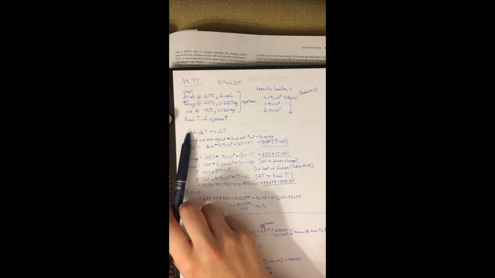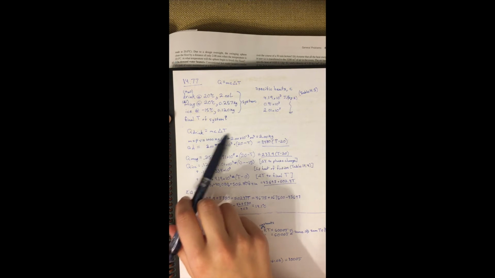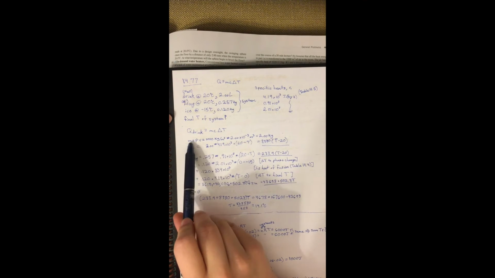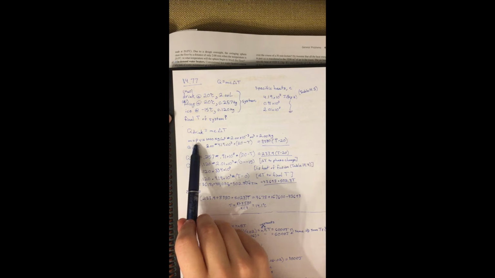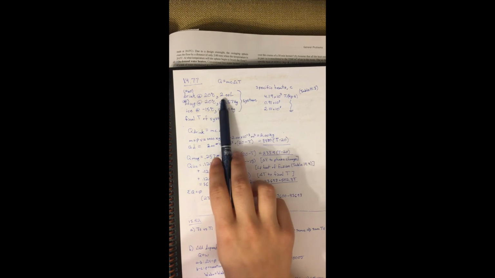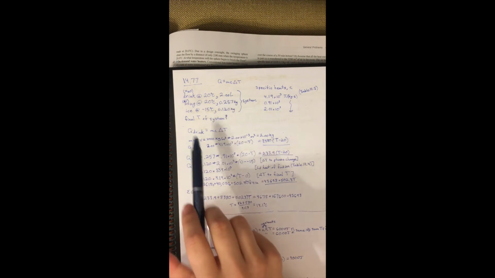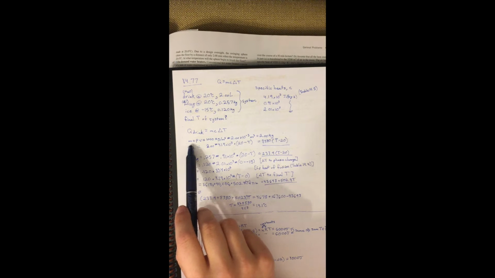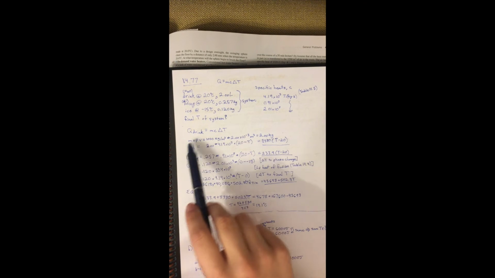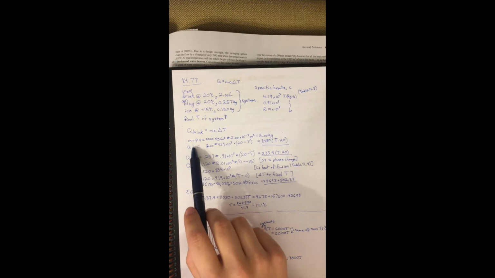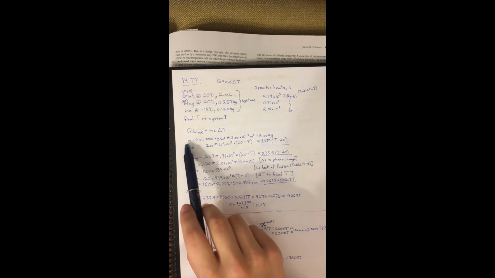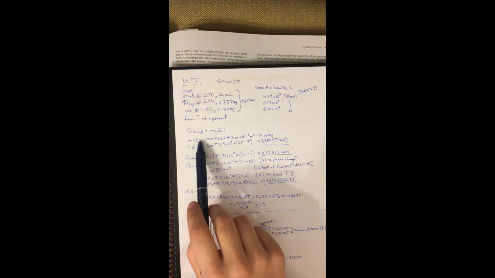So the Q of the drink, MC delta T. M is equal to, because they gave us 2.00 liters, we have to convert that into mass. This fancy P thing is supposed to be density. So you know that the mass equals the density times the volume.